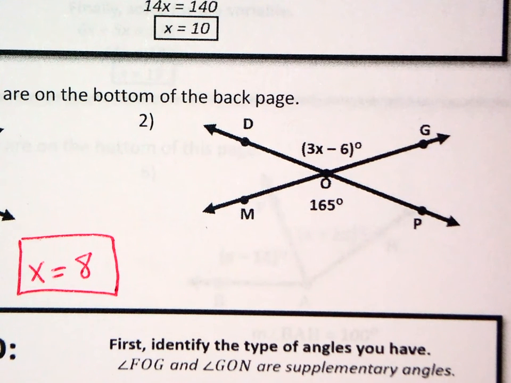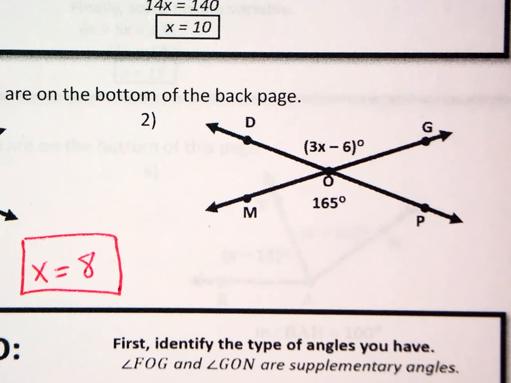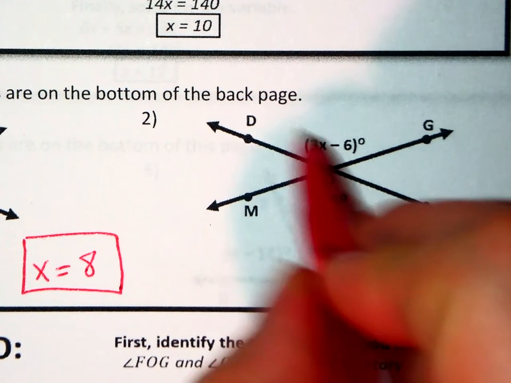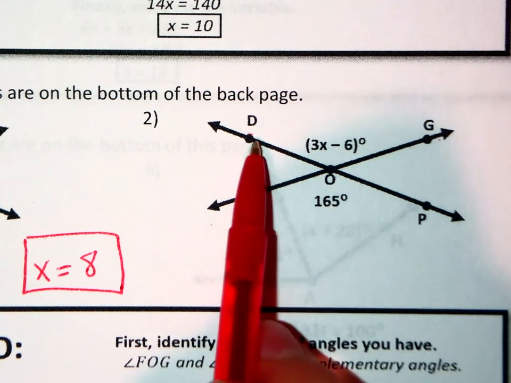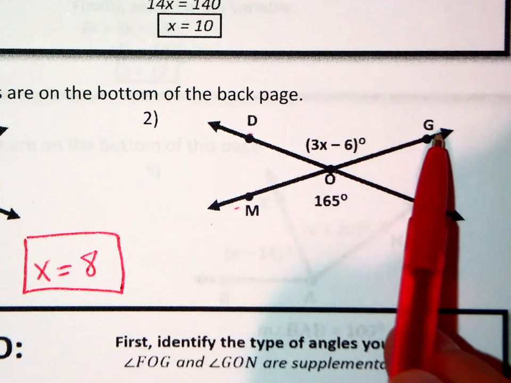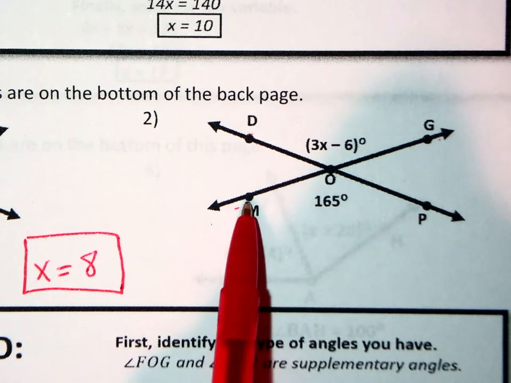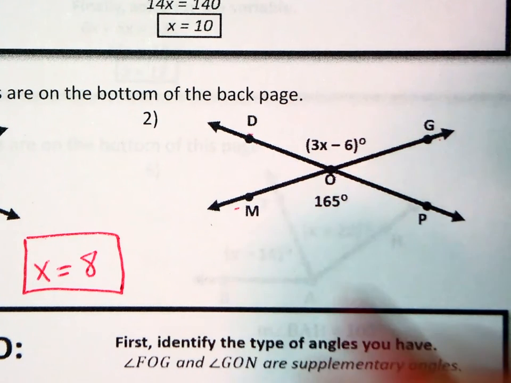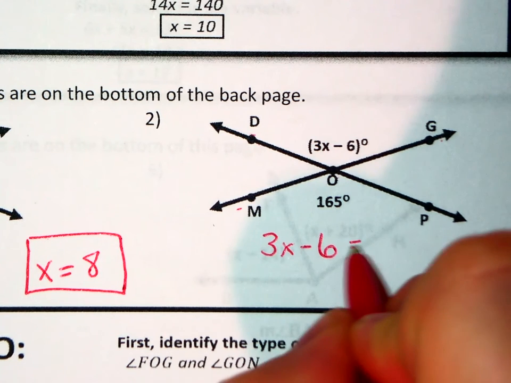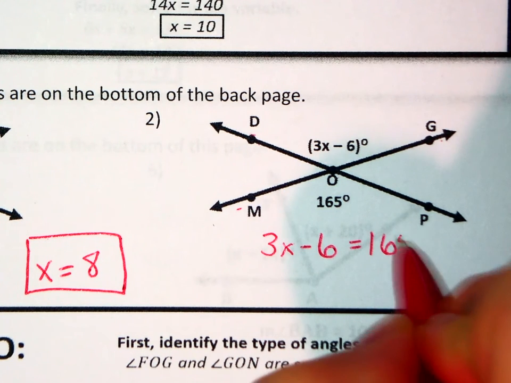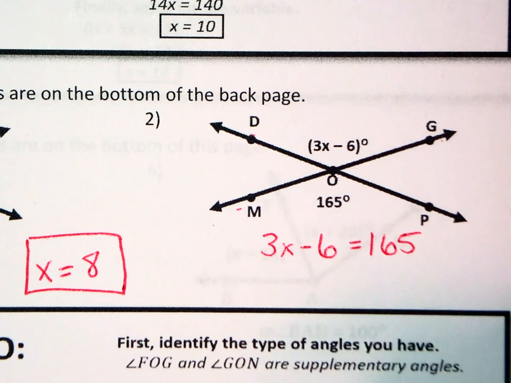Problem 2 was identical. I'm not going to solve this one for you, but I will go ahead and remind you of how to set it up. Again, we have vertical angles. DOG is a vertical angle to MOP. So 3x minus 6 is equal to 165. You should be able to solve for x now.